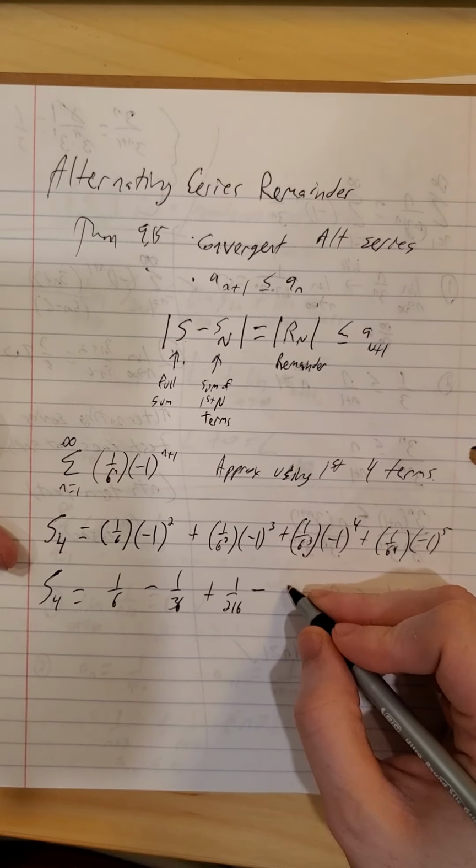Decimal approximation. I typically don't use decimal approximations unless we're talking remainders or word problems. Approximately 0.14274691336. So our remainder we know is less than or equal to that would be the next term.